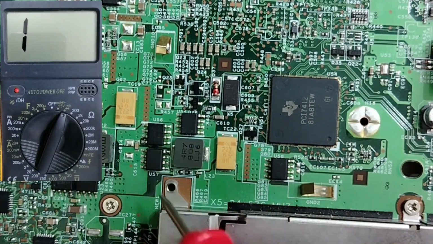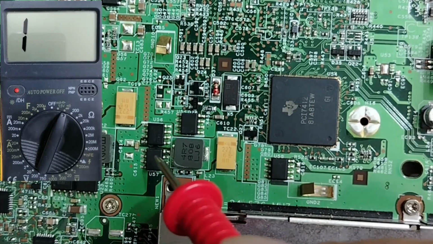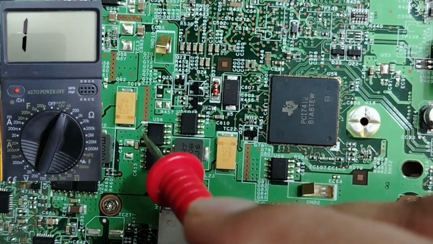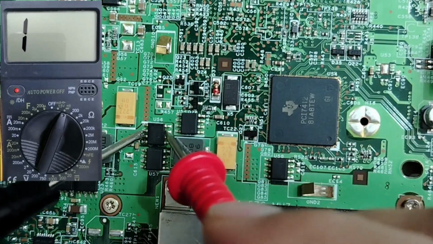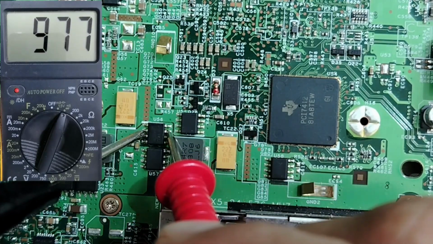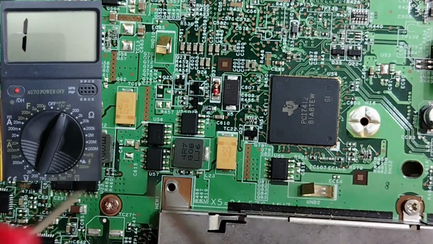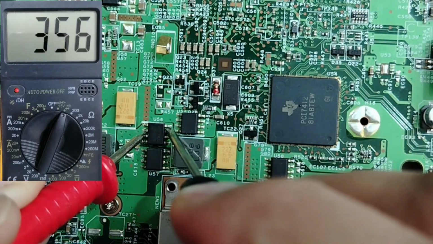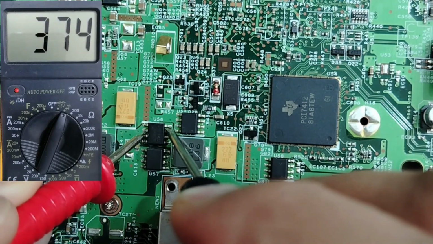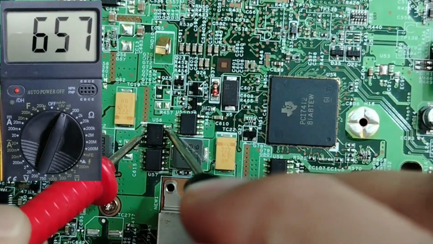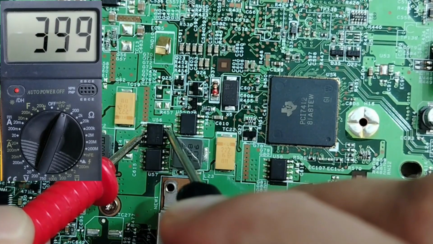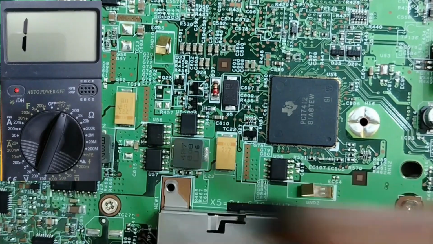Let's see the MOSFET. Here we have the MOSFET. For the MOSFET, we should first locate the pins. Here we have the source, okay? Here we have the drain. If we check between drain and source, we should get a reading. If we swap the probes, we also get a reading. This is normal. Why? Because the MOSFET is connected to the board. But once we don't get continuity like this, it means the MOSFET is good.